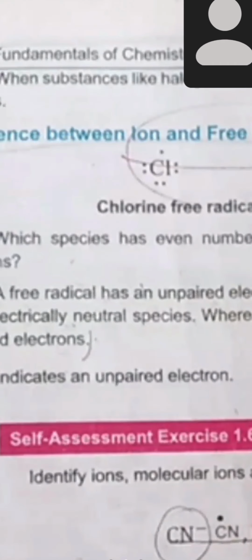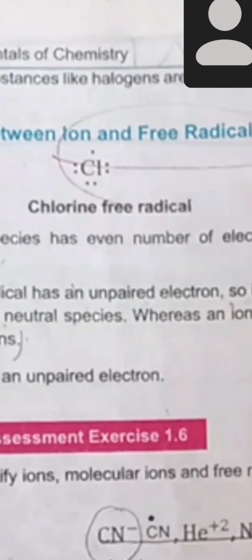Any atom in its original form, in its original condition, is called a free radical. But when it borrows an electron from any other atom to complete the pair of these electrons, then that becomes a chloride ion. Which species has even number of electrons? Which species has odd number of electrons? One more important point about free radical. A free radical is a radical which is having an odd number of electrons.